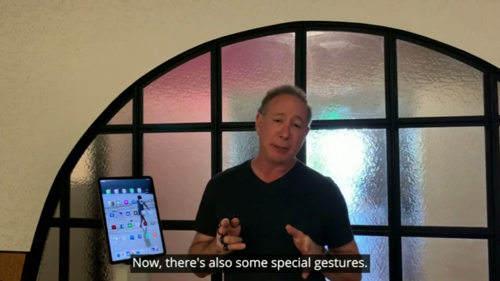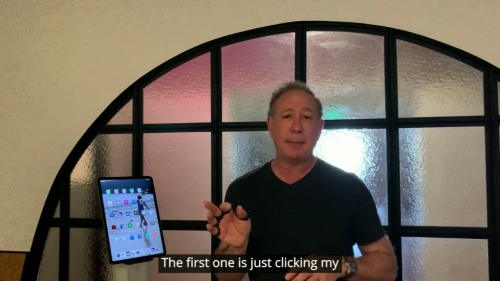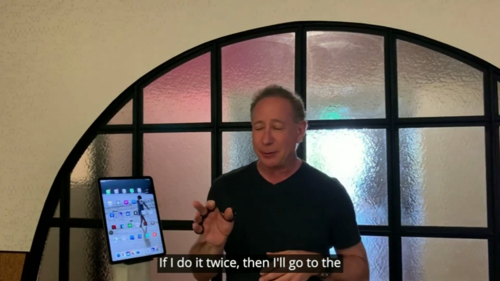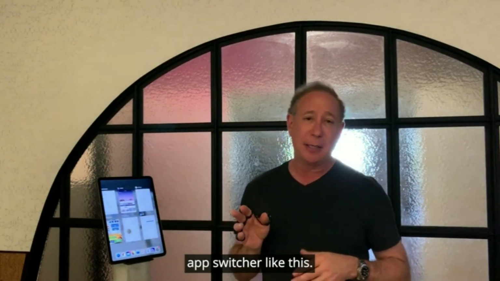Now there's also some special gestures. The first one is just clicking my thumb and index together, and that takes me to the home screen, which I'm already at. If I do it twice, then I'll go to the app switcher like this.